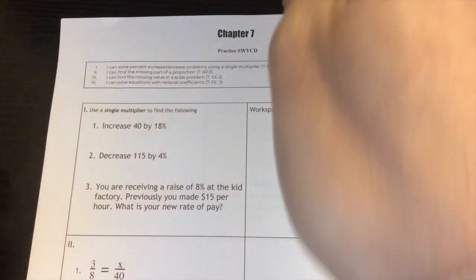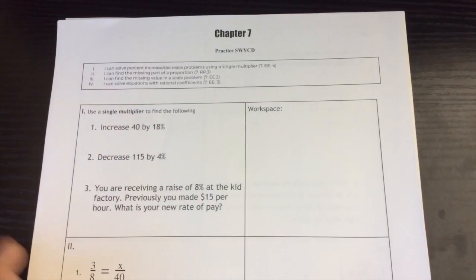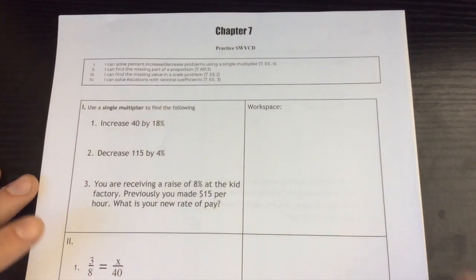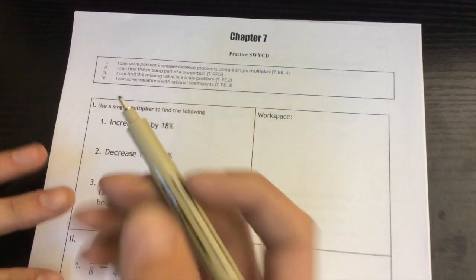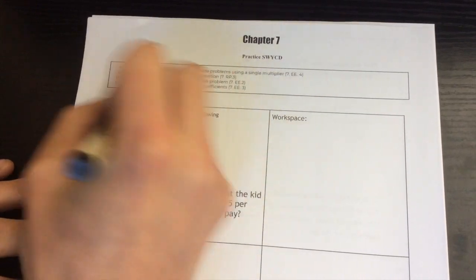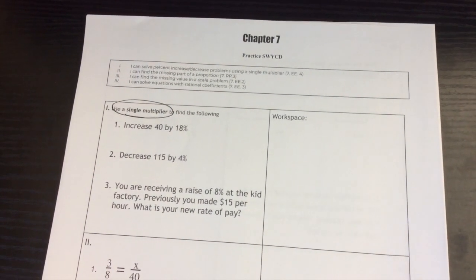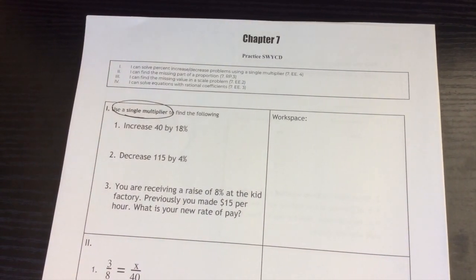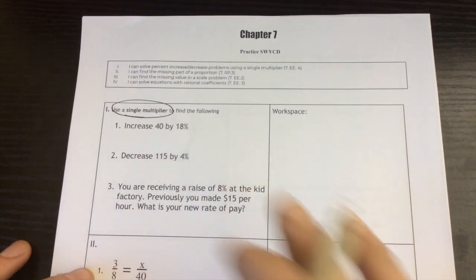All right, Chapter 7 practice test. Let's check this thing out. So I want you to notice here on Standard 1, you have to use a single multiplier. So to meet this standard, you're going to have to do this with a single multiplier. I know that we have other ways that we can do these, and that's great. But again, to meet the standard, we have to do it this way.